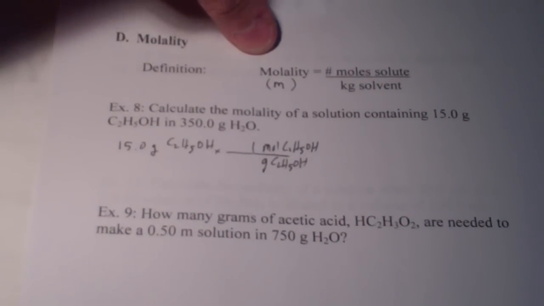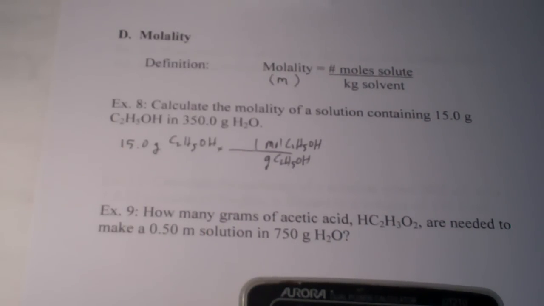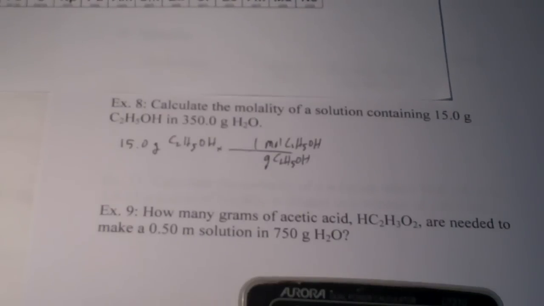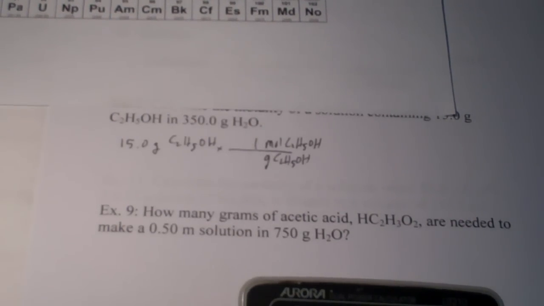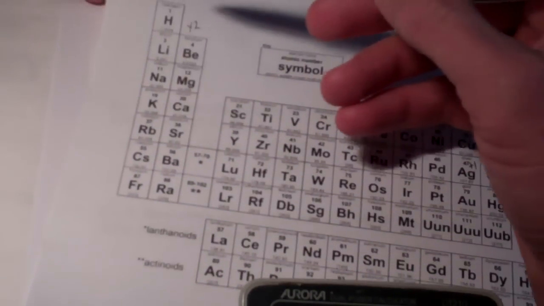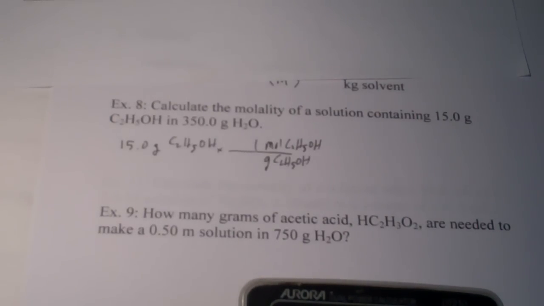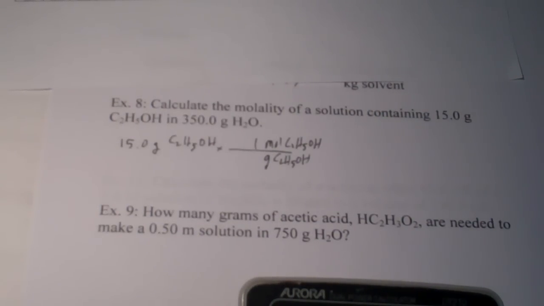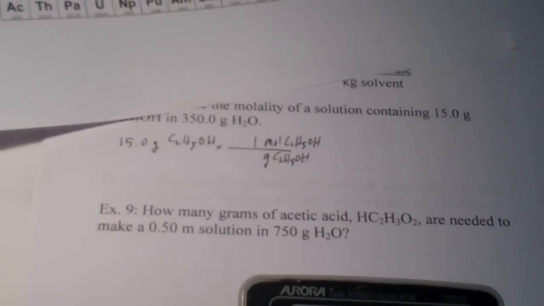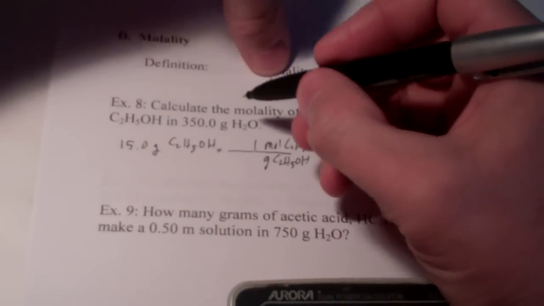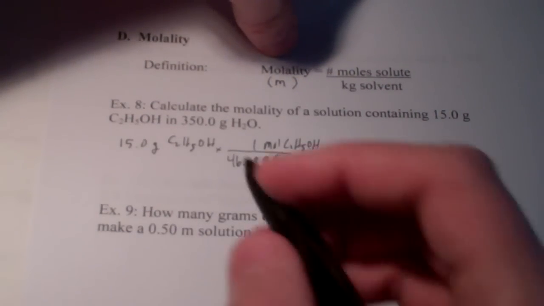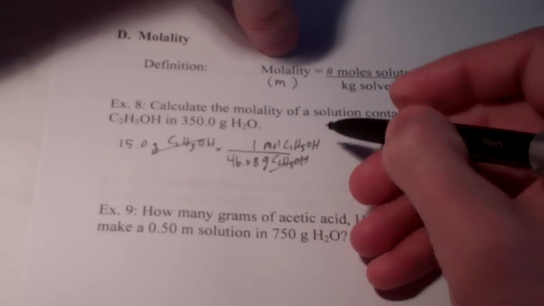So what is the mass? Well, we have 2 carbons, so we'll pull out our periodic table again. Each carbon, 12.01. So 2 of them would be 24.02, plus a total of 6 hydrogens, 5 here and 1 more. Each one is 1.01, so 6 of them would be 6.06, plus we have 1 oxygen, which is 16.00. So we end up with a molecular weight of 46.08 grams per mole. So grams of ethanol are gone, and we have moles.